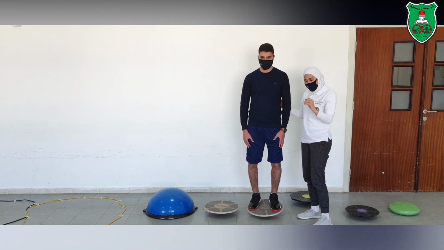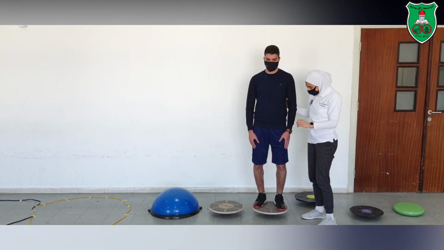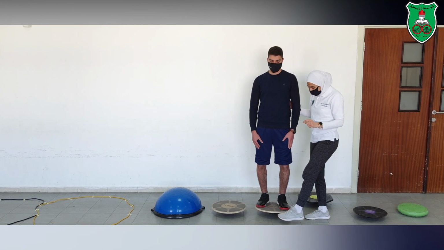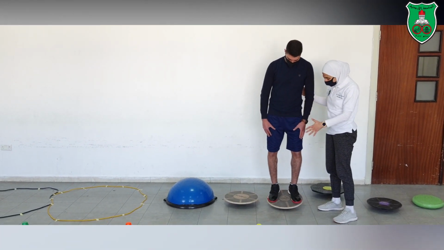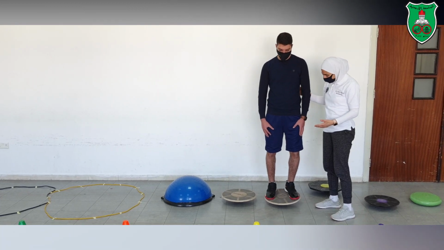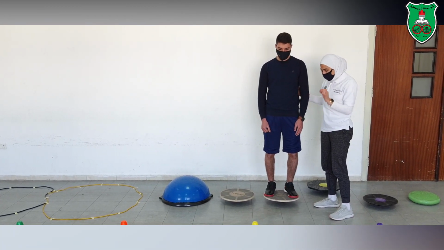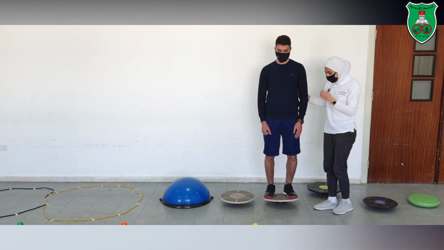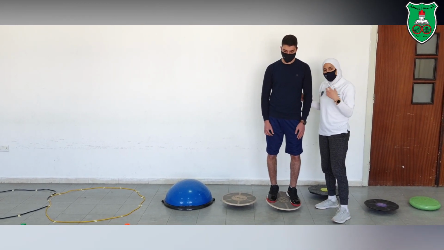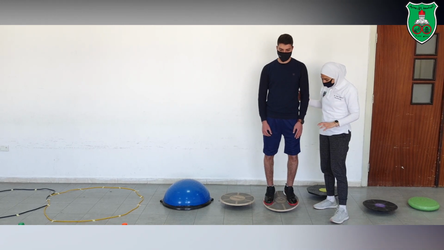No, give him an external focus of attention. In this case, I will ask him not to tip the balance board into the ground. So all the time, try to keep the balance board parallel to the ground. The external focus of attention is a very important key factor that will determine the success and the motor learning of the exercise itself.